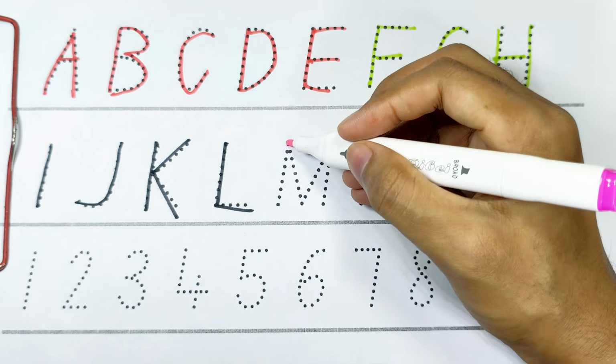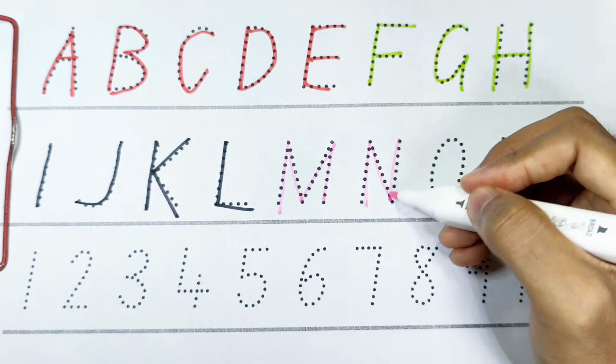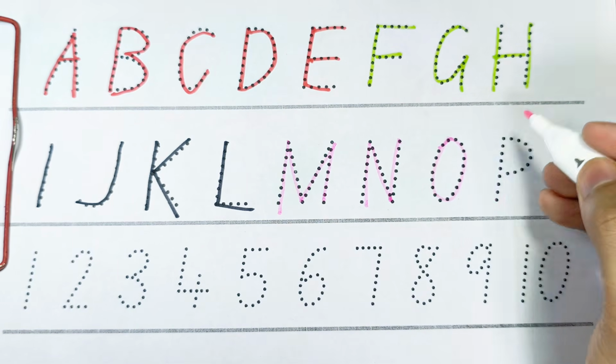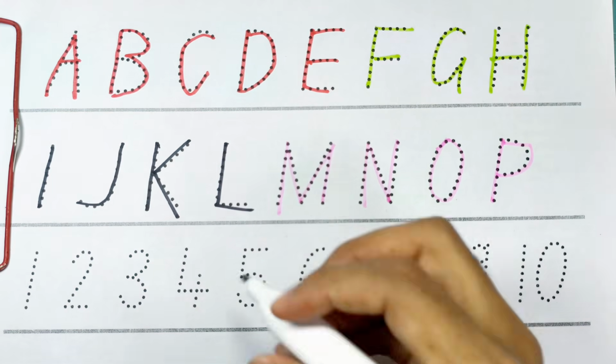Yes, now we're writing M. M for moon. The next one is N. N for nest. And the next one is O. Now we're writing P. P for penguin. Now we're writing numbers.